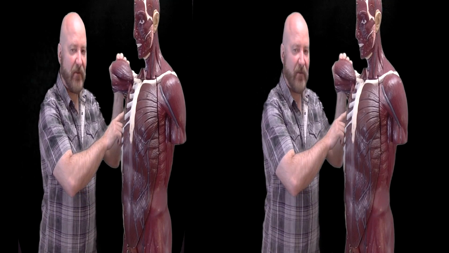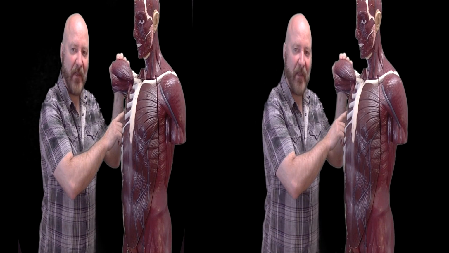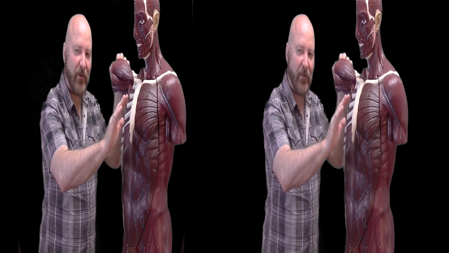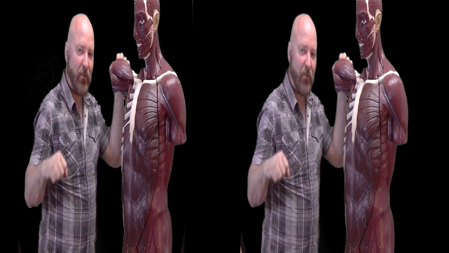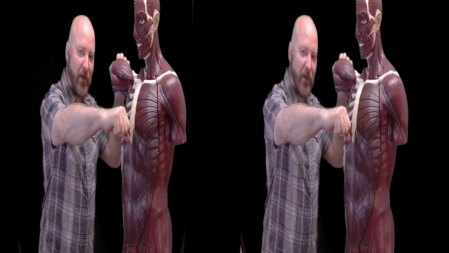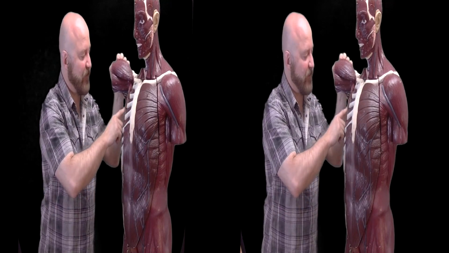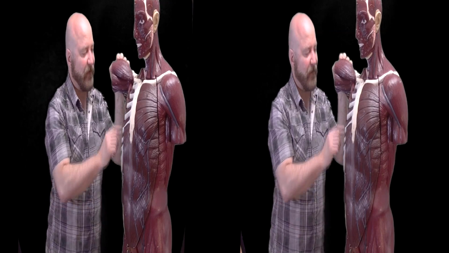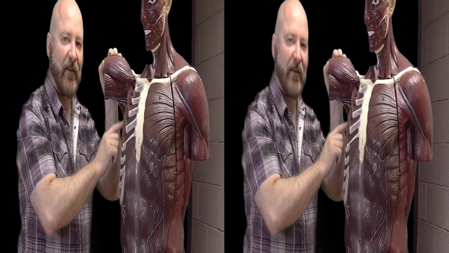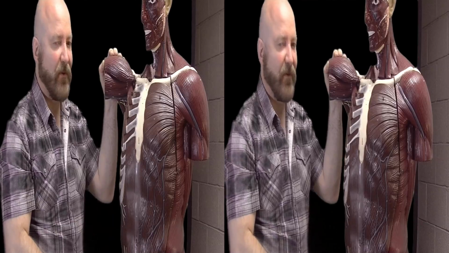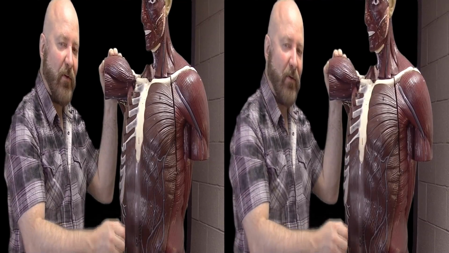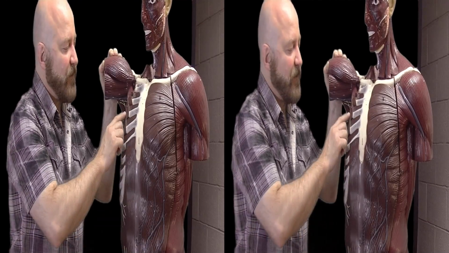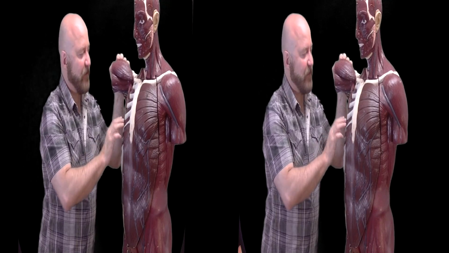These muscles also attach to the scapula, and they help to push the scapula forward and stabilize it when you're throwing a punch or when you're boxing. So sometimes they refer to this as the boxer's muscle. So the serratus anterior and the Pectoralis Minor both have a similar function in that they help pull the scapula forward. This one pulls it, this one stabilizes it.